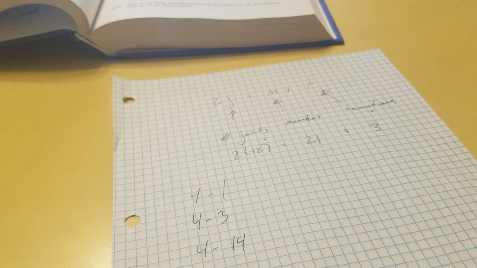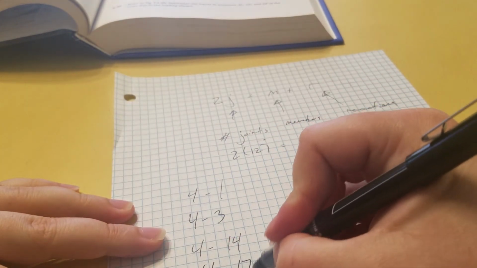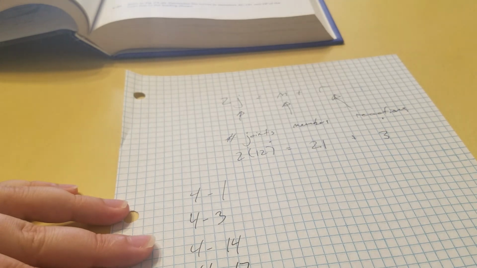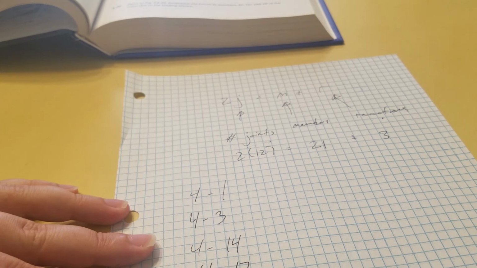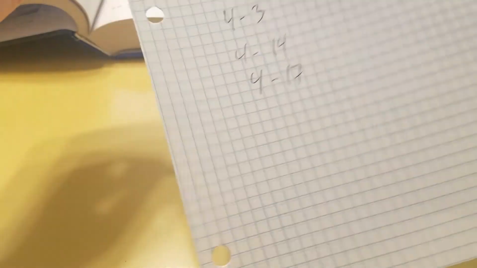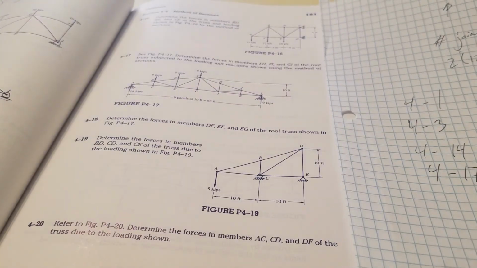And then I want to do some sections, 4-17. Find forces in FH, FA, GI. Yep, that sounds fine. Okay, so let's make this your homework.